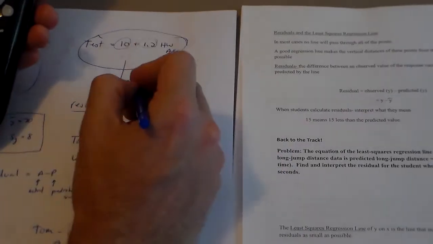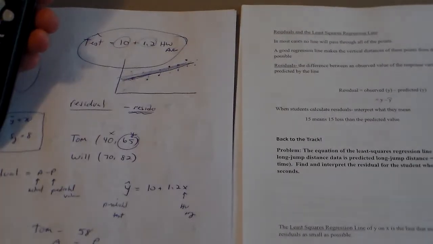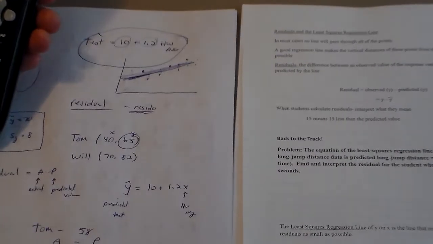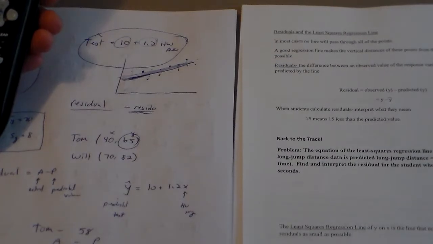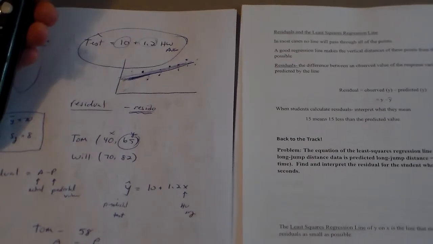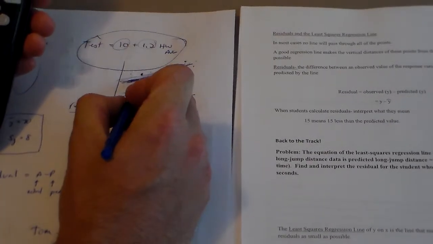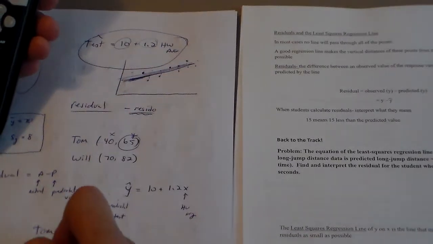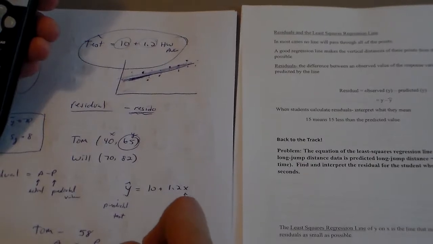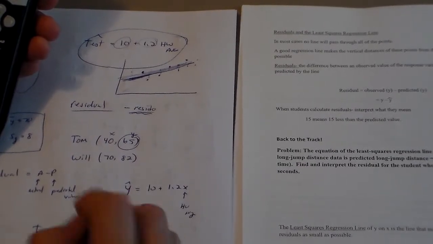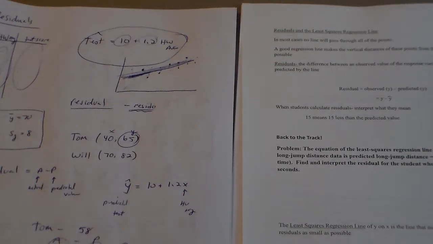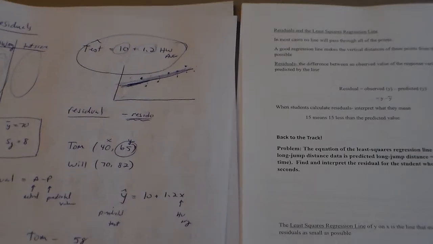So if we're looking at the line here, if he had a positive residual, that would mean his point is above the line. His point is above the least squares regression line, okay? And what happened? The model predicted he should have got a 58 when he actually got a 65. So the model under predicted. The model said 58, he got 65. That's the first part. Now let's do it for Will.